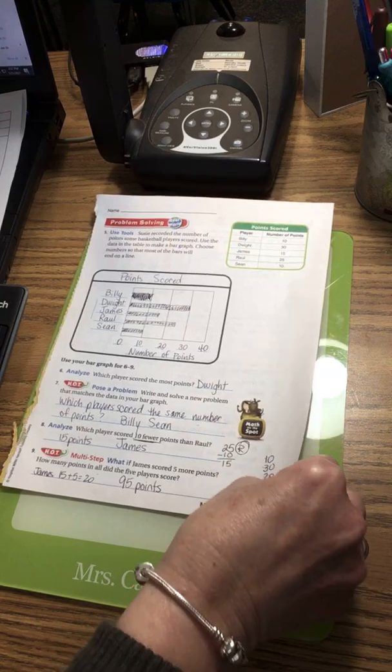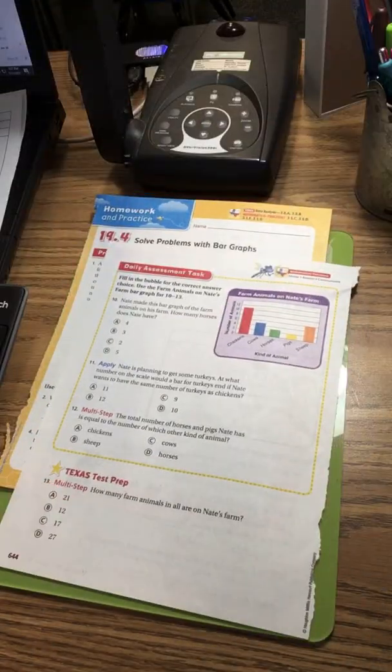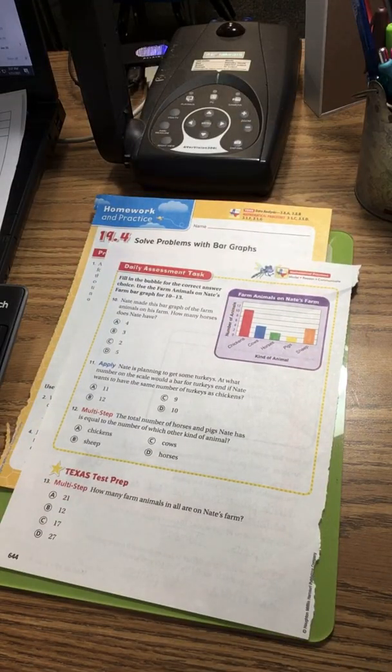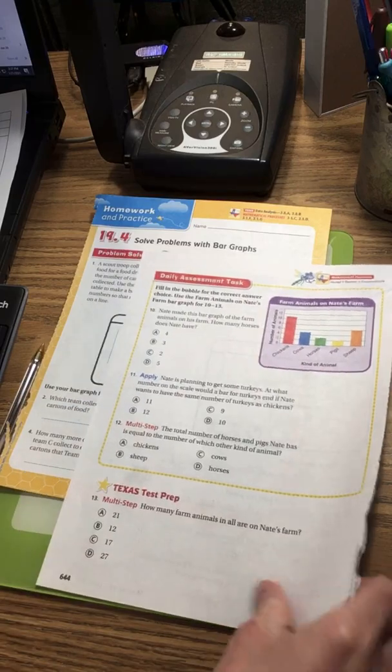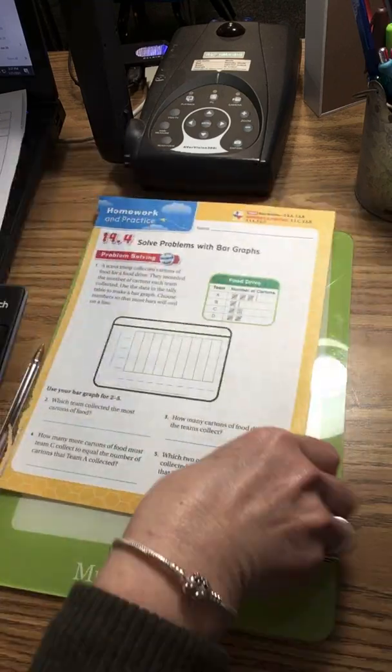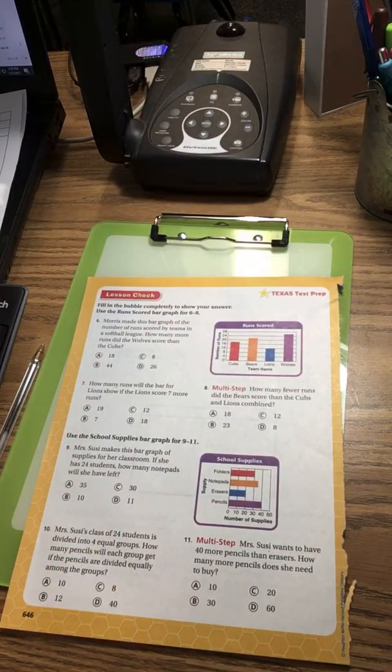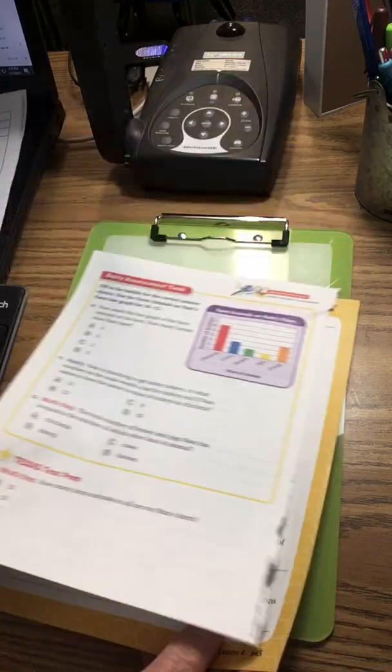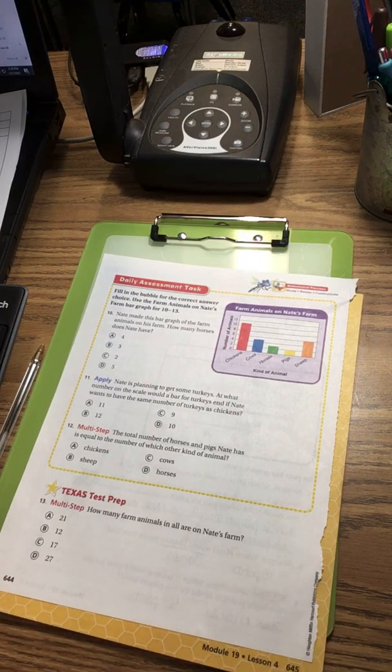Okay, all right, let's flip it over to the next page, 644. This is part of your homework. I want you to do page 644, 645, and 646. Please do those problems, take a picture of them, and post it on your assignment.